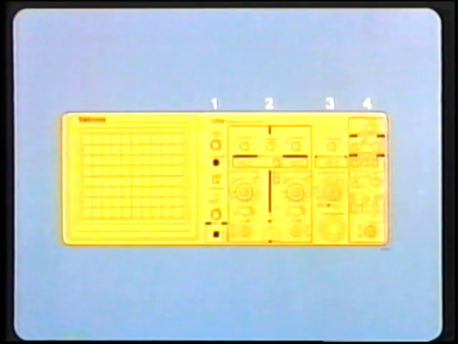The fourth block is the trigger group. These controls stabilize the display. Each of these controls has a specific function. Now, let's begin the turn-on procedure.